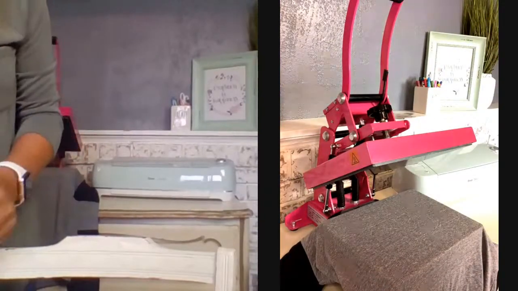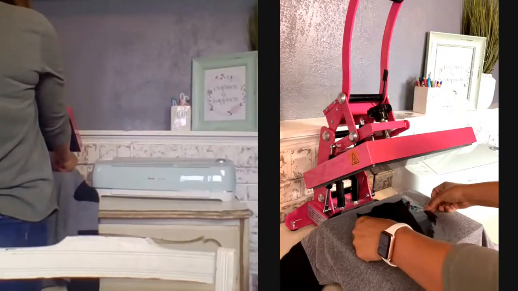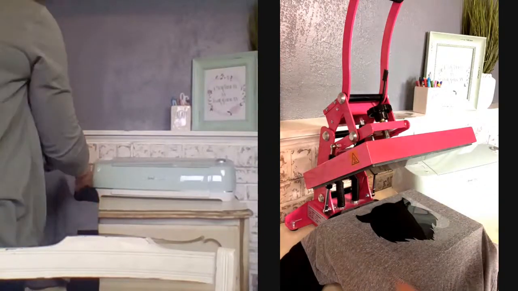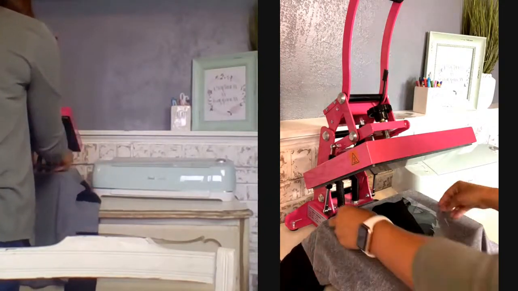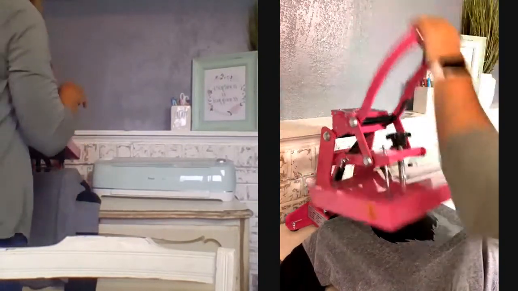Heat that up, and we are going to apply our black layer first. So the black is going to only tack on there for just a few seconds. 2 seconds to be more specific. So I'm just going to tack that.